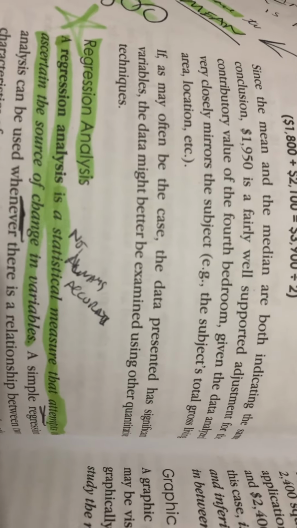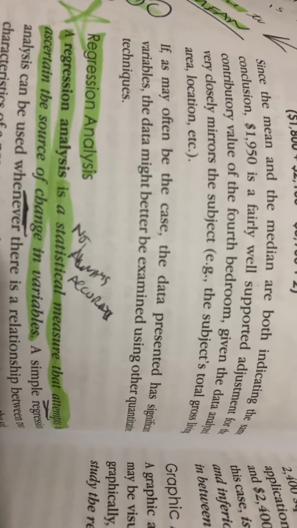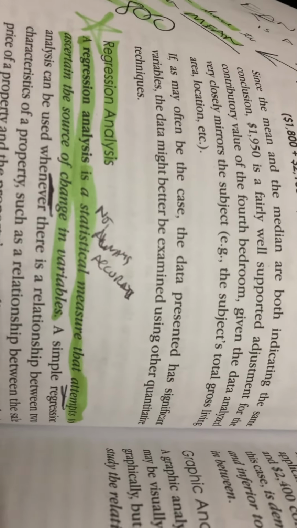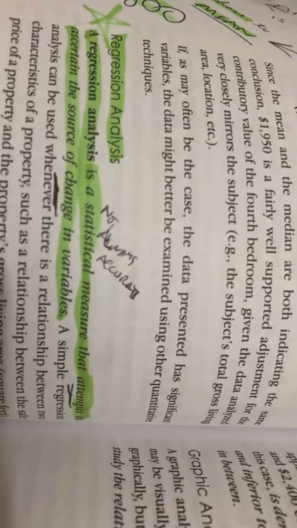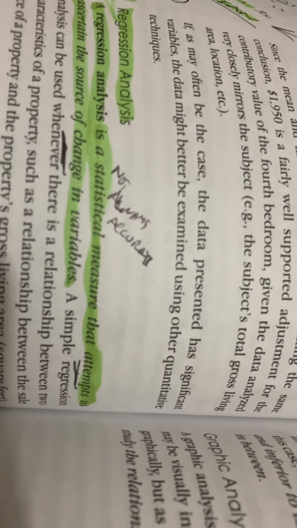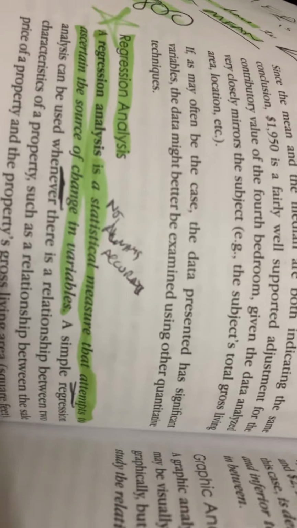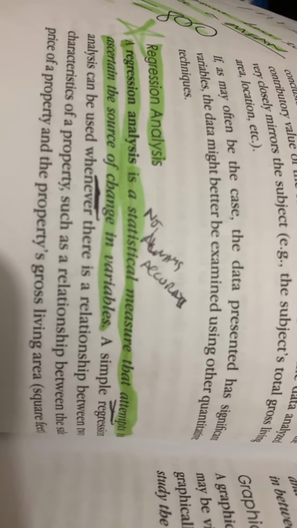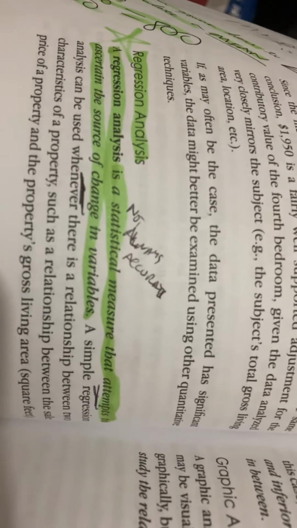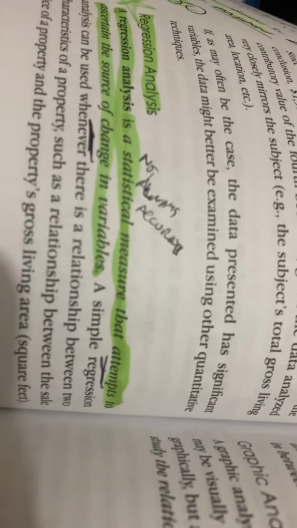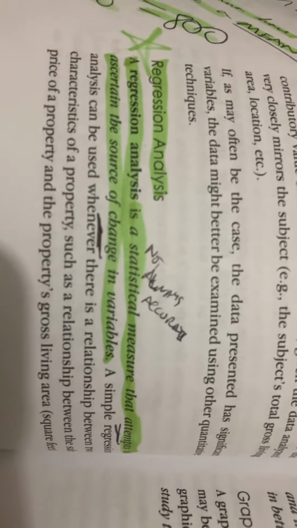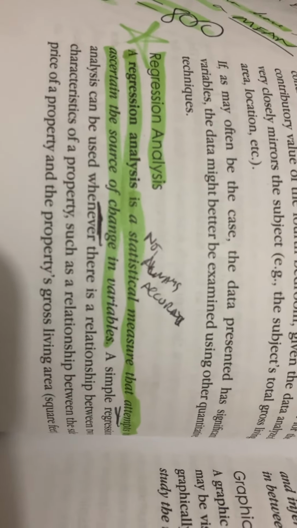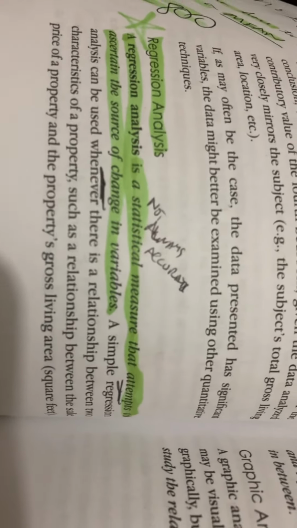If, as may be the case, the data presented has significant variables, the data might be better examined using other quantitative techniques. Regression analysis. A regression analysis is a statistical measure that attempts to ascertain the source of change in variables.